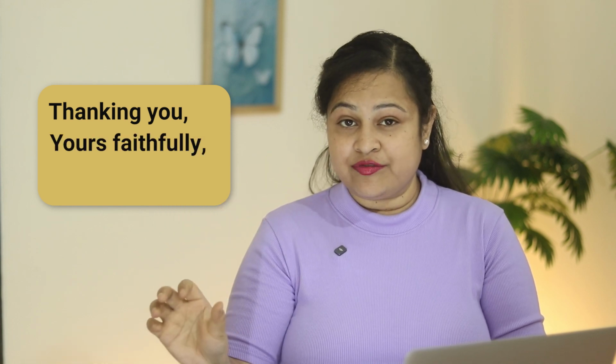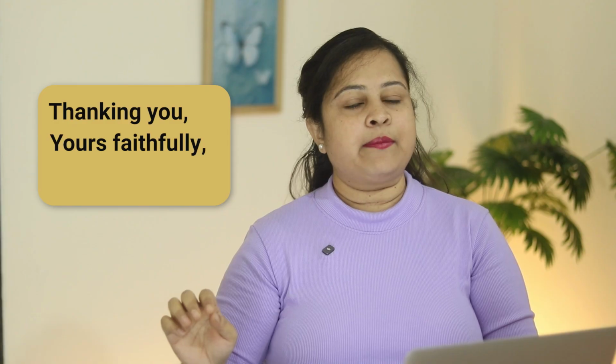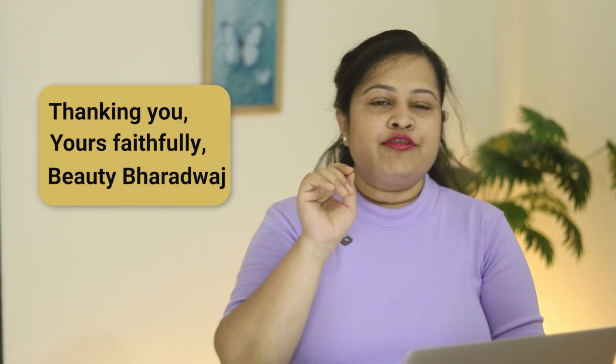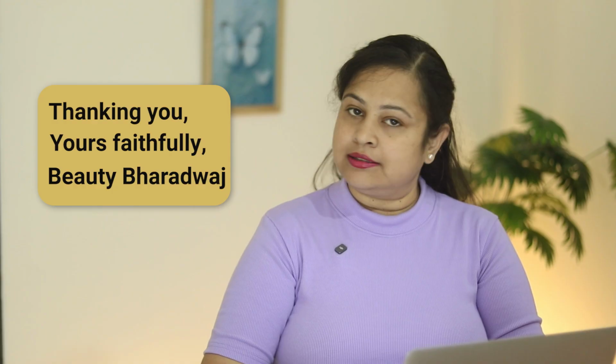Clear? Now moving on to the sixth part of the format, and that is the closing of the letter, the subscription. So your closing should be exactly like this. Thanking you, and the Y should be in small. Thanking you, yours faithfully, and then your name. Always remember, faithfully F should be written in small letter.